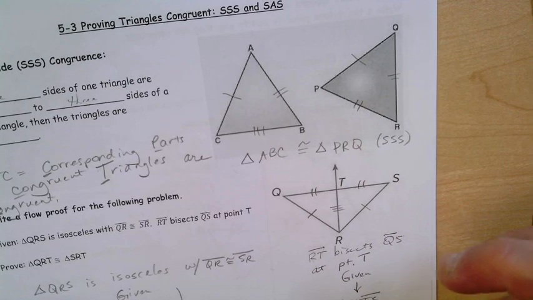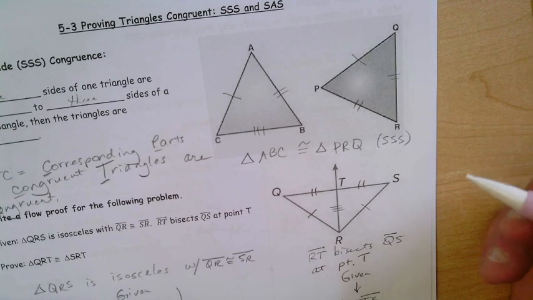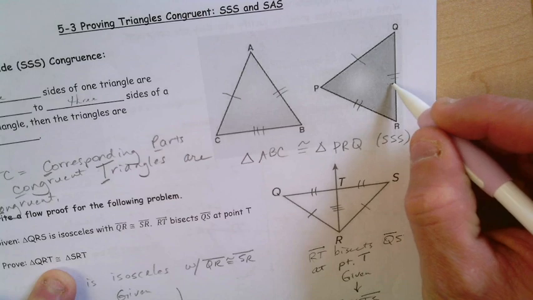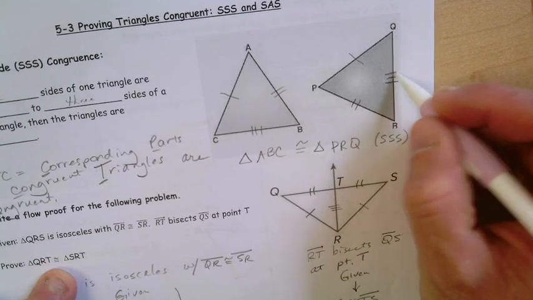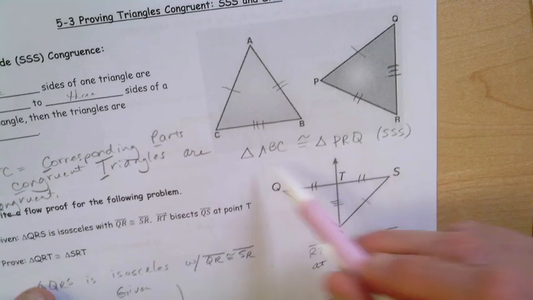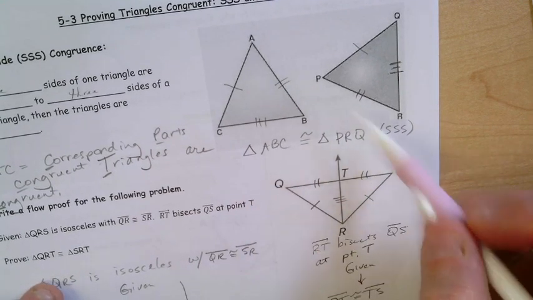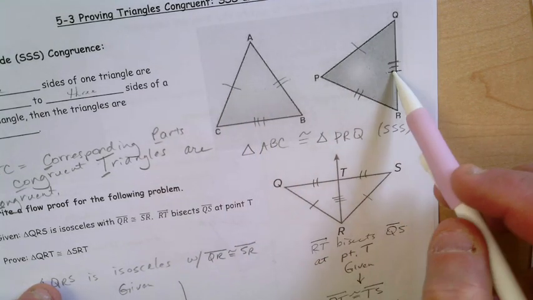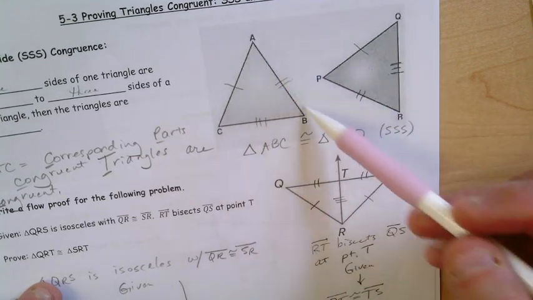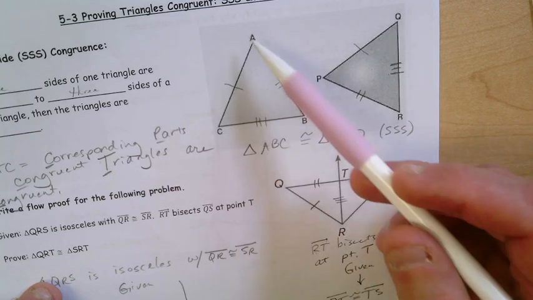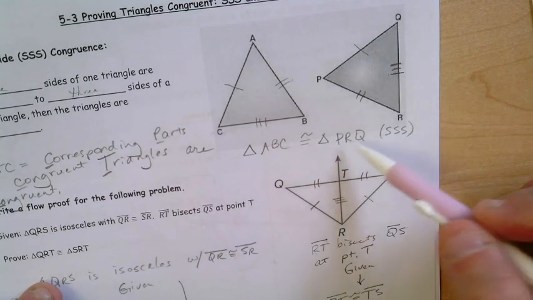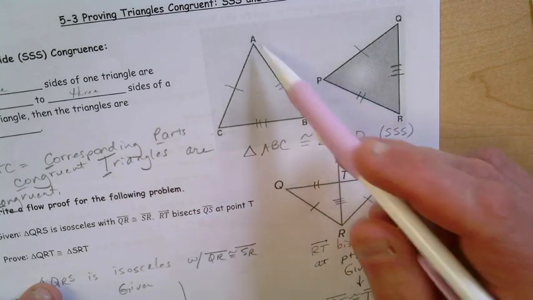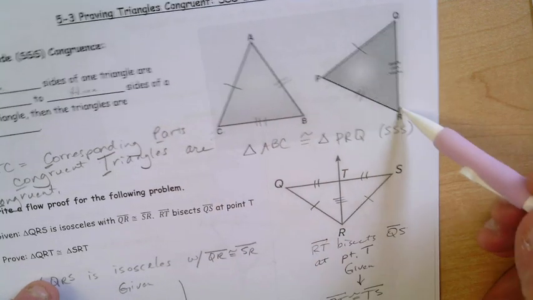Now, I see I mismarked something here. I've got to figure out A, B, C, P, R, Q. So this one would have to be 3 congruency marks there. I should have that down there. So you can see down here, I wrote a congruency statement based off the understanding that these are congruent by side-side-side, or SSS. I went ahead and did A to B to C, so 2 to 3. And if it's P, R, Q, we're going from 2 congruency marks to 3 congruency marks. A, B, C, P, R, Q.